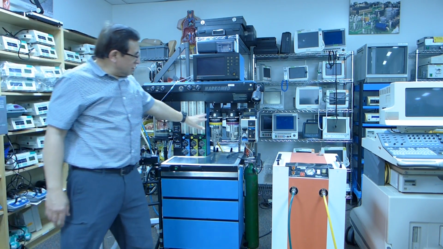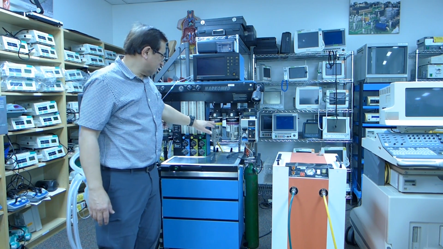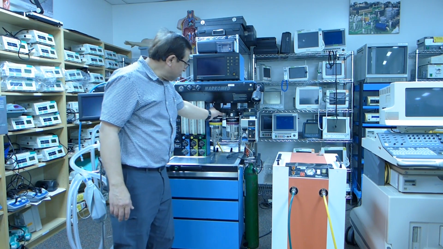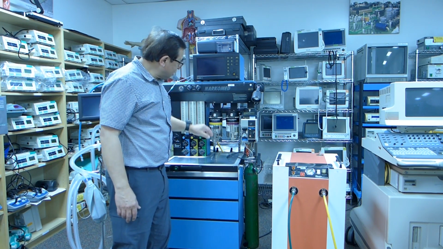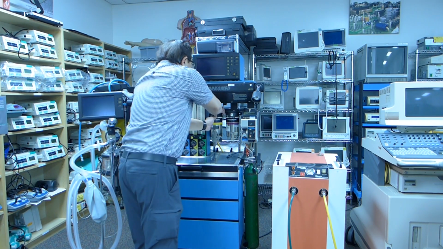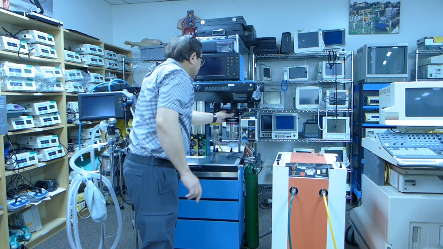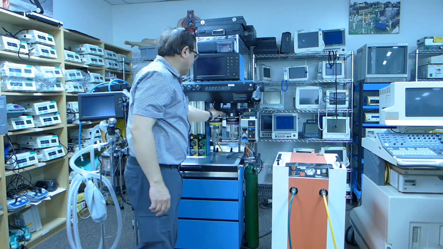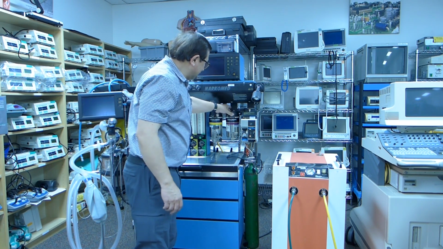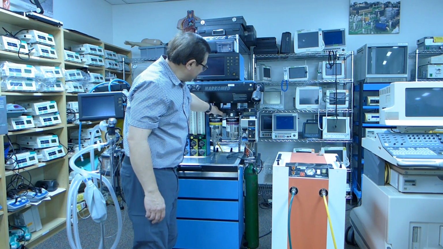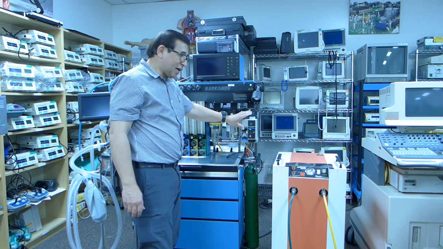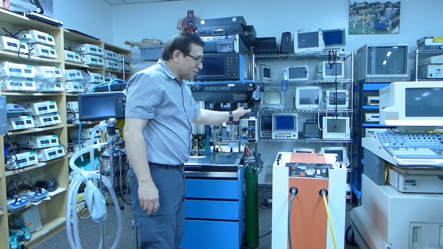And then this machine here has 3 vaporizers. It has sevoflurane, isoflurane, and desflurane. As you know, this machine has an exclusion system. So if you turn on one of these vaporizers and try to turn on another one, you won't be able to. Basically, you can't do that because the system only allows one anesthesia gas at a time.